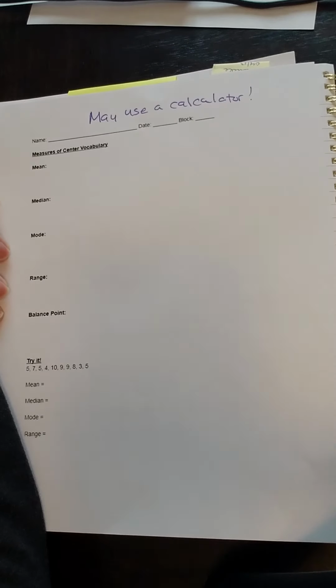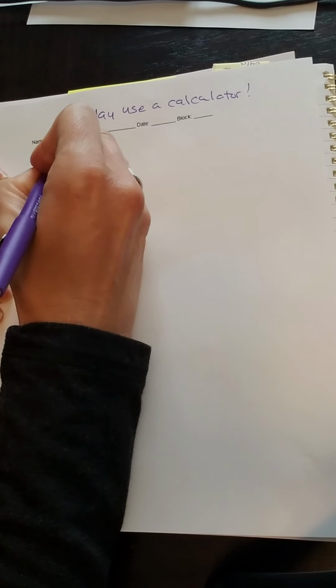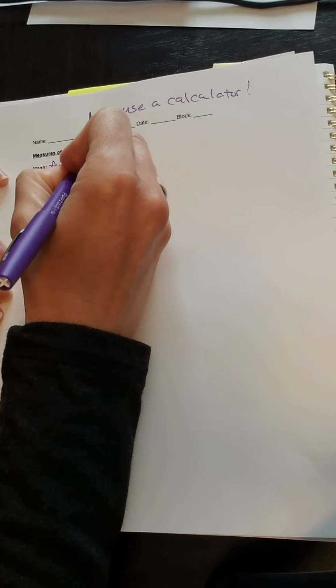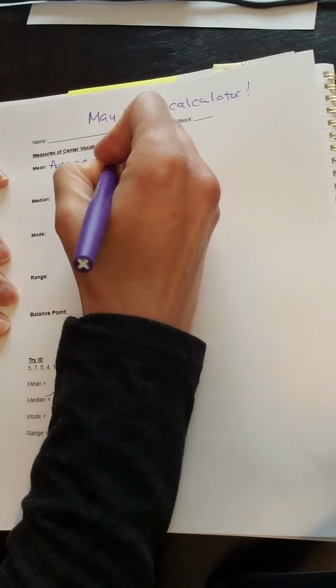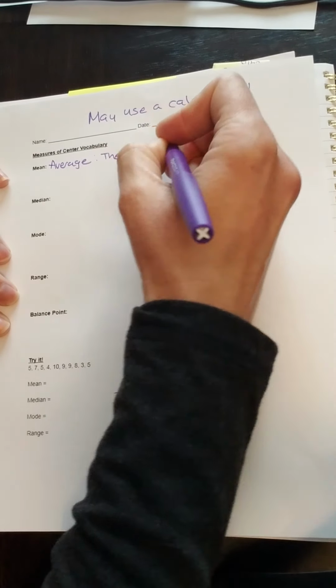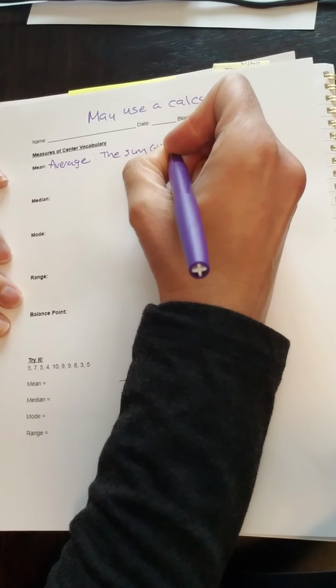So that's great, okay? Mean is the average of a set of data. To find it, you do the sum. So that means you add up all the data. Sum of the data.